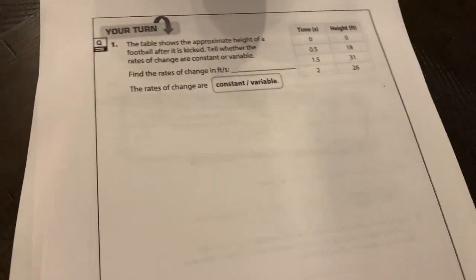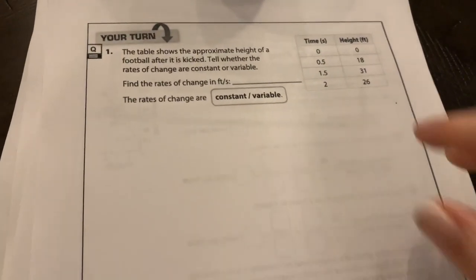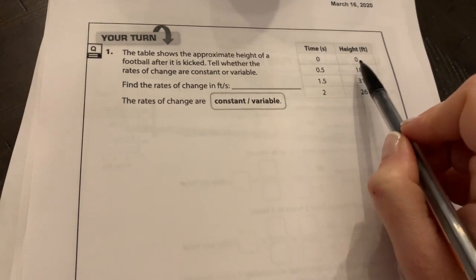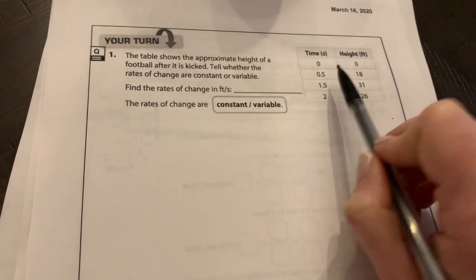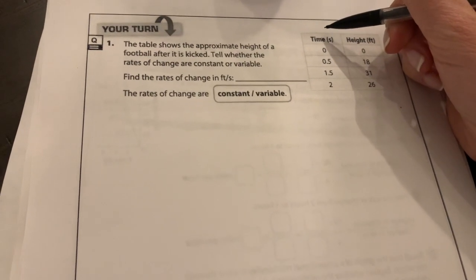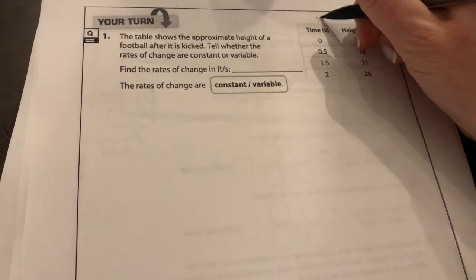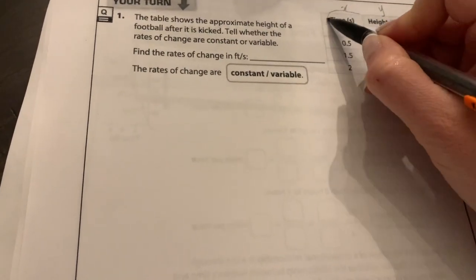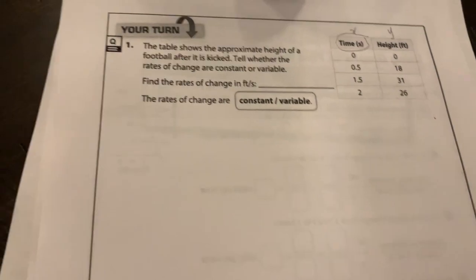Okay, so now we're going to do the your turn, all right? So we're going to decide, first of all, what the rates of change are here, and we're going to decide if it's constant or variable. So again, if we're looking at a table, usually the first row or the first column is your x value, the second one is your y value. One thing to remember is that time, no matter what, is always an independent variable.